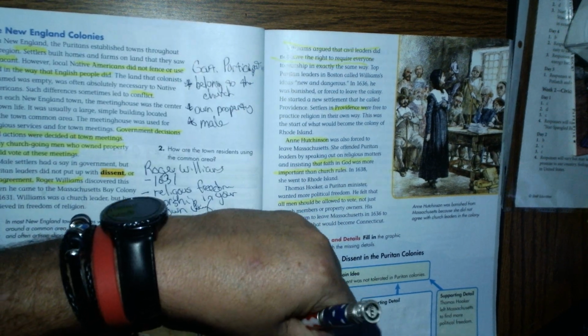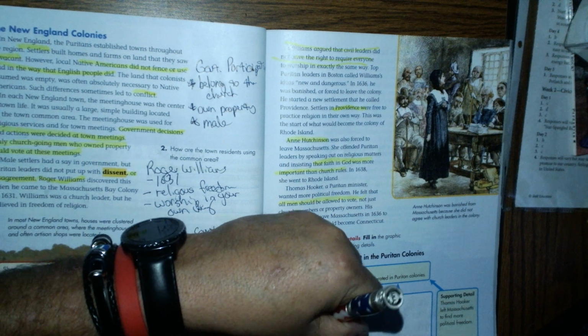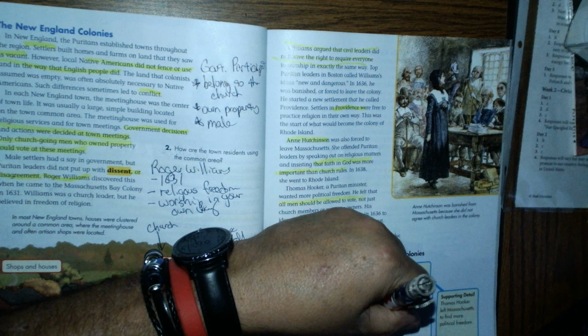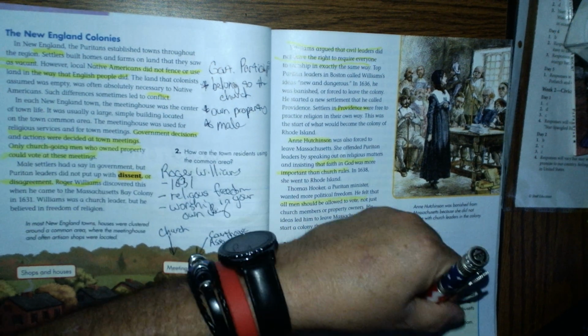Let's look at Roger Williams here. And let's talk about our buddy Anne Hutchinson here. Sorry, I'm left-handed, guys.